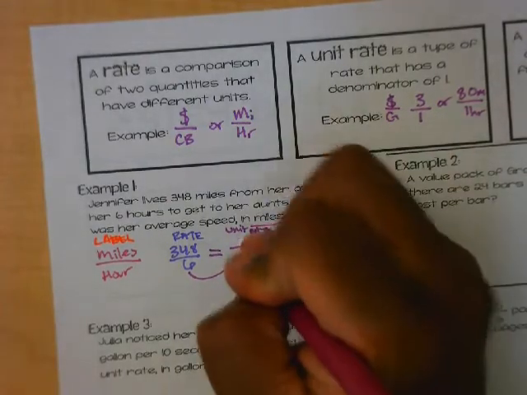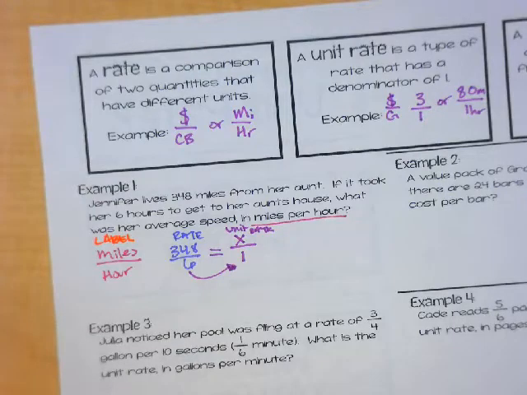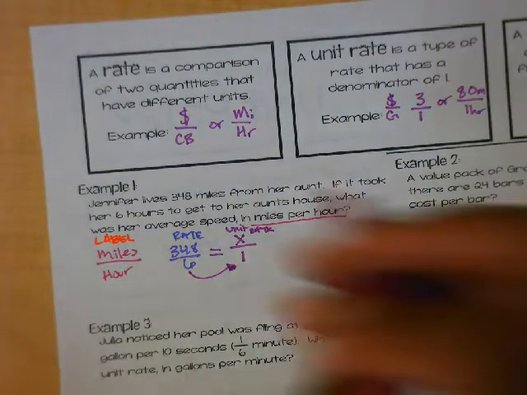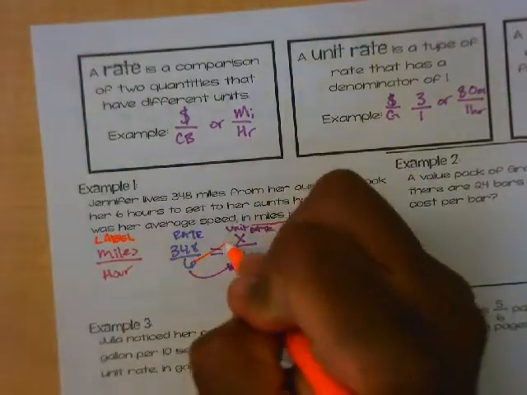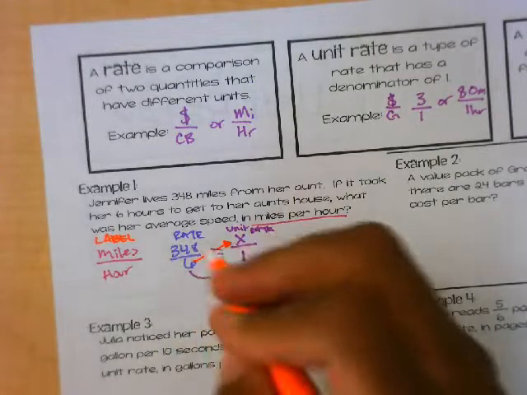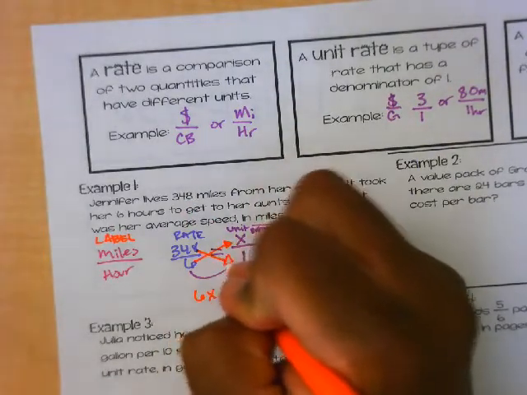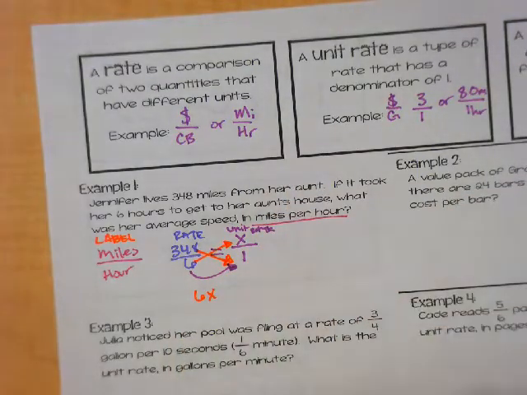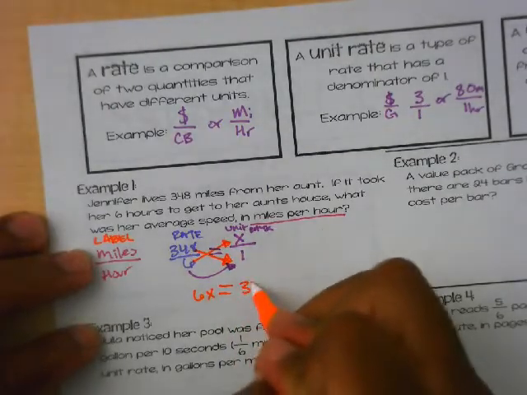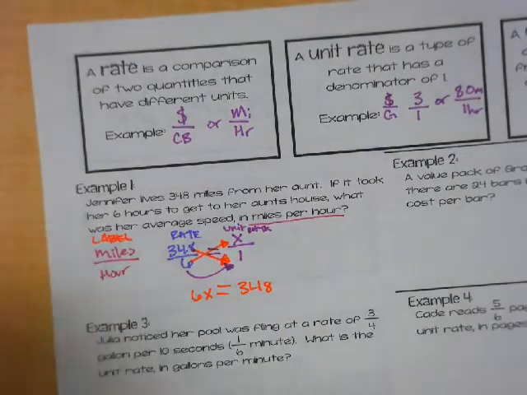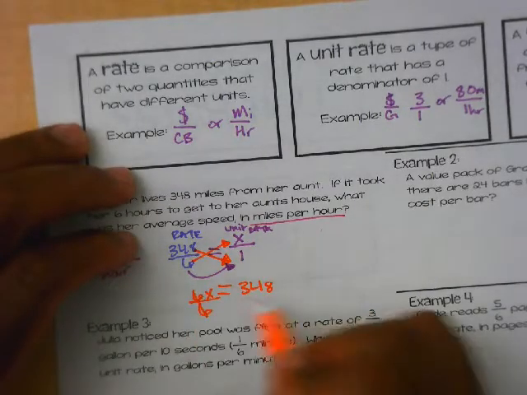Up here, I don't know how many miles per hour it is, so I'm going to put an X. And then I just cross multiply: 6 times X, which is 6X, and then 348 times 1, which is 348. I then divide by 6.